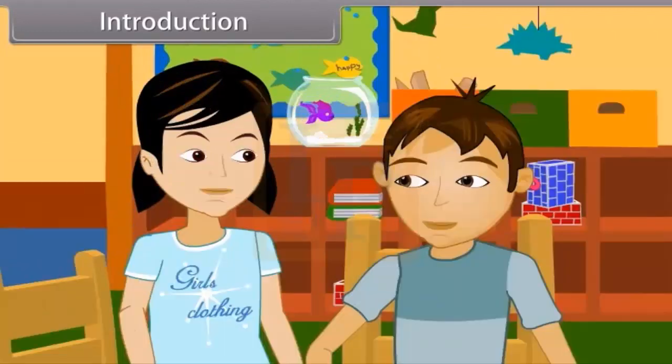Interesting. Do you know there are numbers like rational numbers and irrational numbers as well? What are those? Come, let's learn about them.